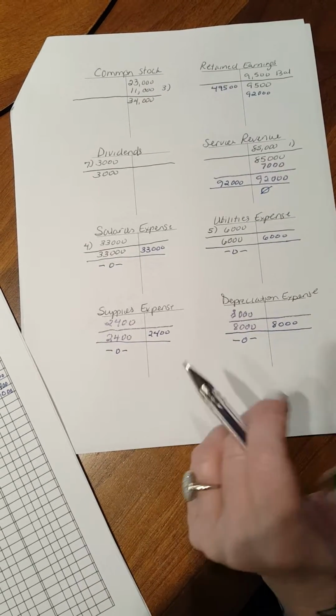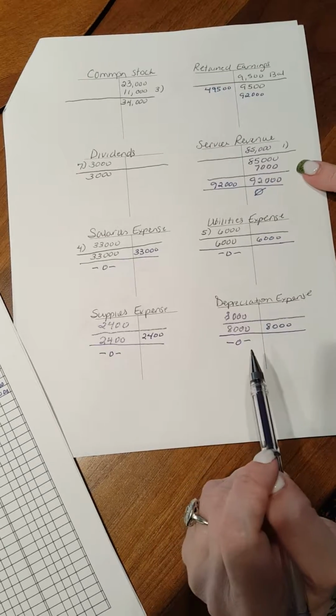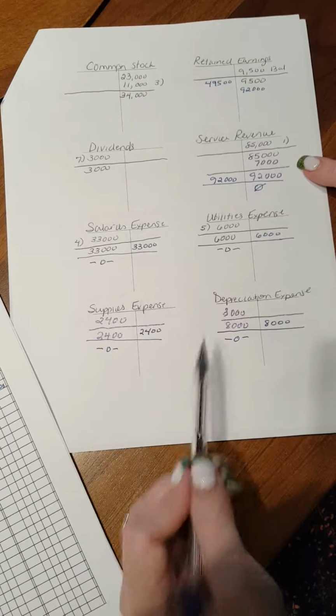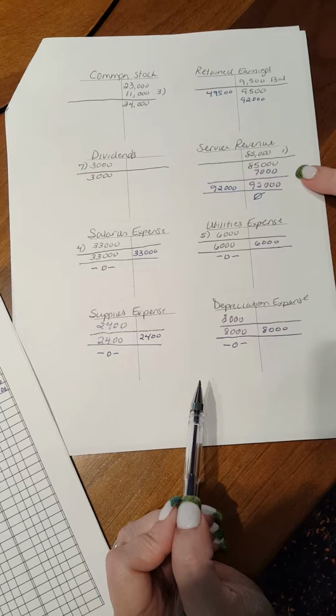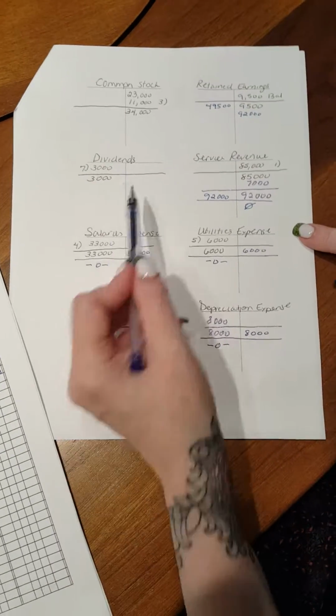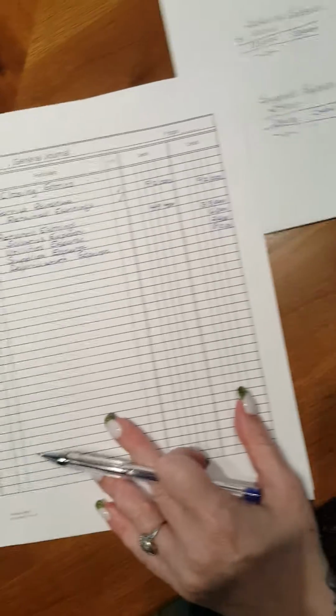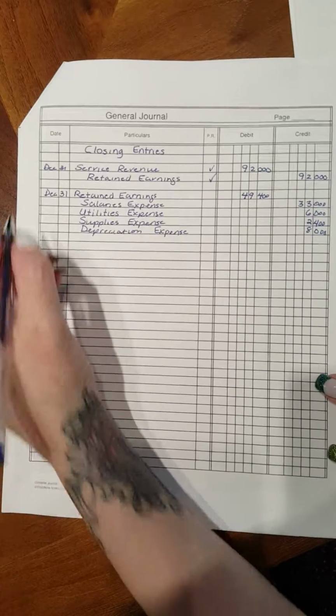So I'm almost all the way there. My service revenue is a 0 account balance, and all of my expenses are now down to 0. So the last temporary account that I have is dividends. And remember, we also talked about how dividends reduces retained earnings.